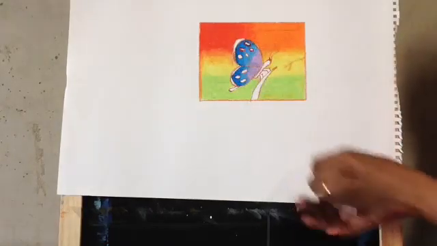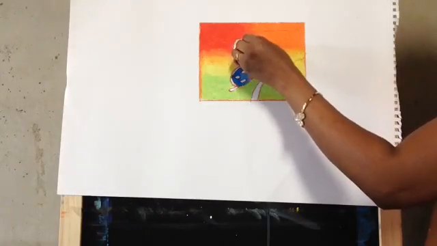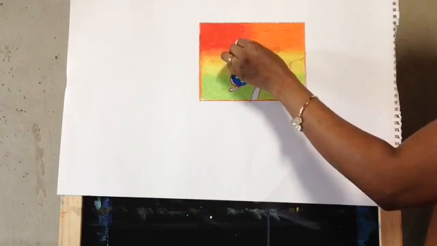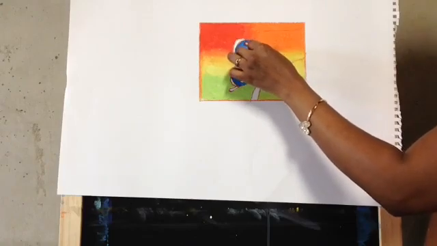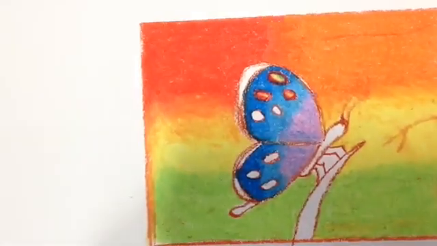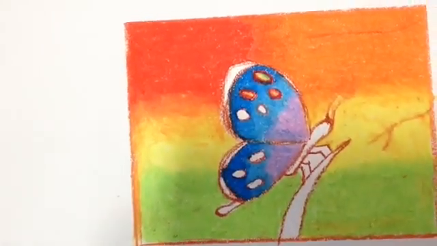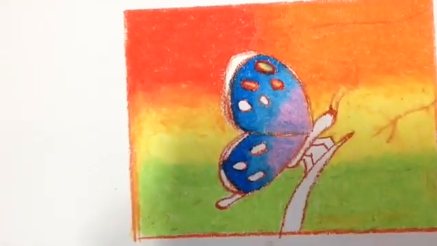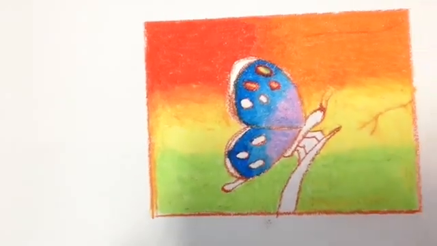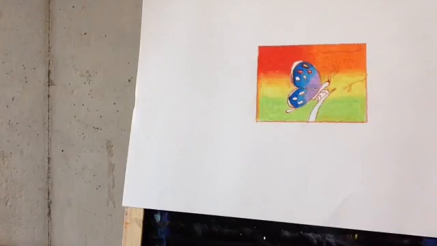So let me color one for you and show you in close-up. So yellow with red. Let me show that. So I have this red color on the outside and yellow on the inside. So it looks double colored.